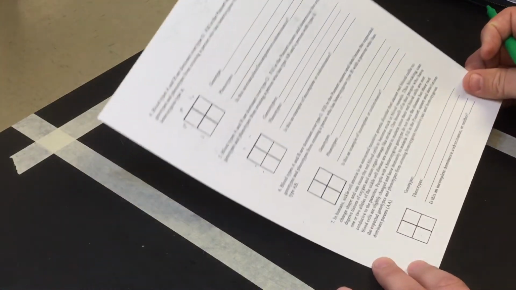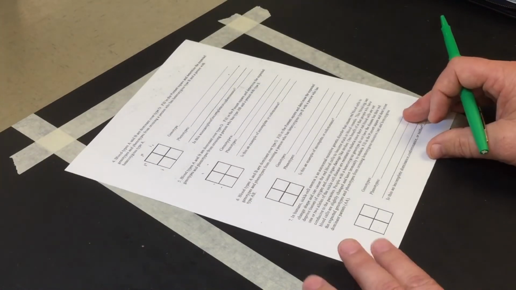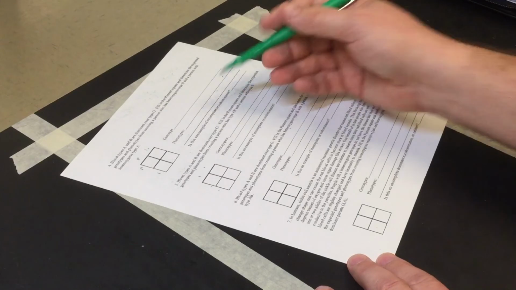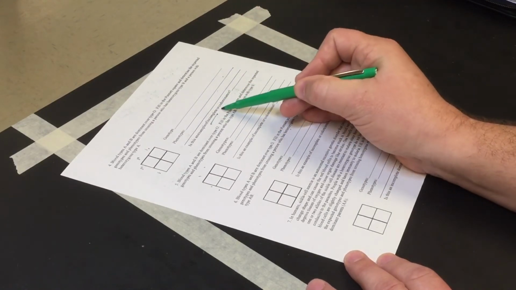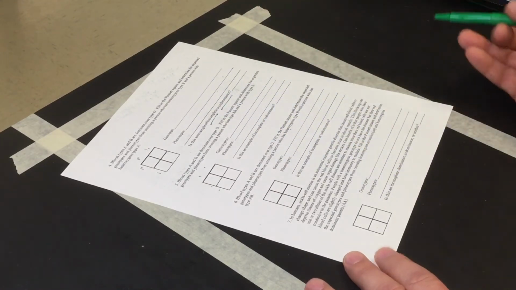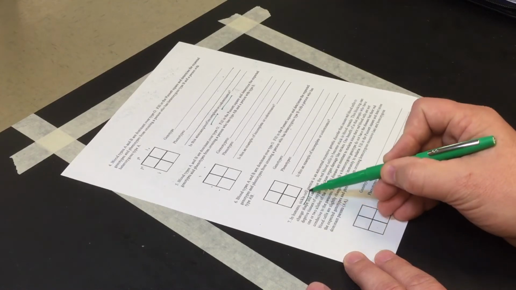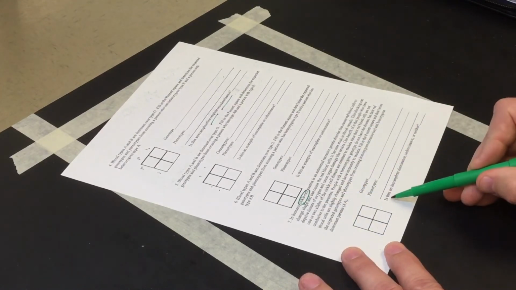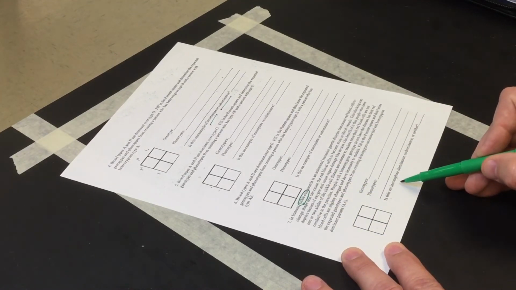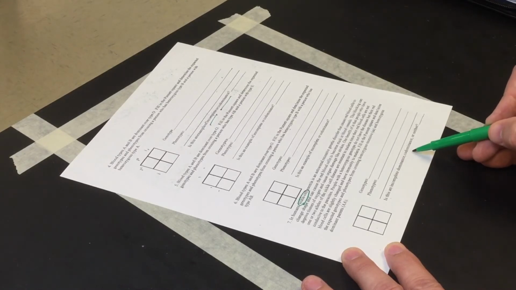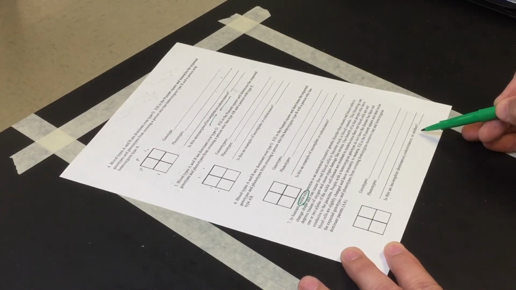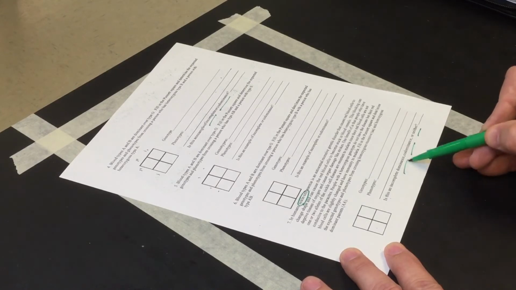And the only other thing on here that I see that could cause a little confusion, with all of these, you can determine whether it's incomplete or codominance, okay? This last one with sickle cell anemia, is it incomplete dominance, codominance, or neither? So you have 3 options here.